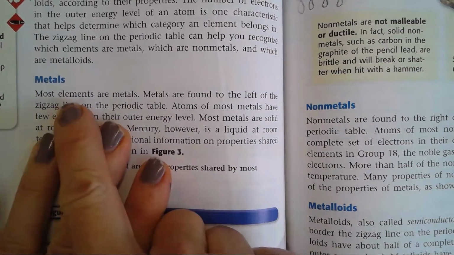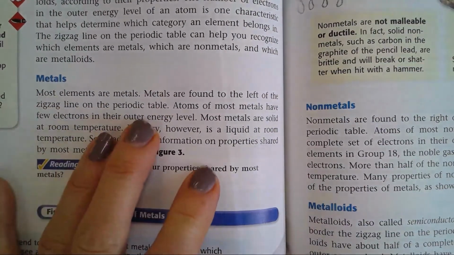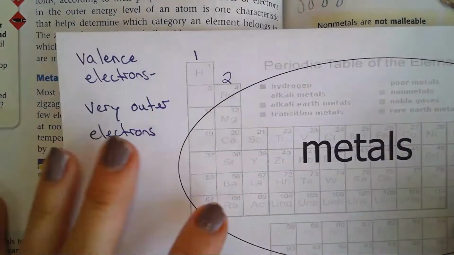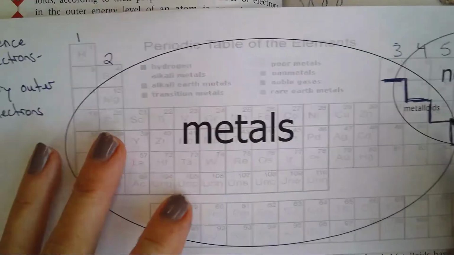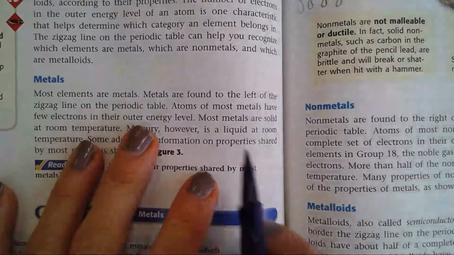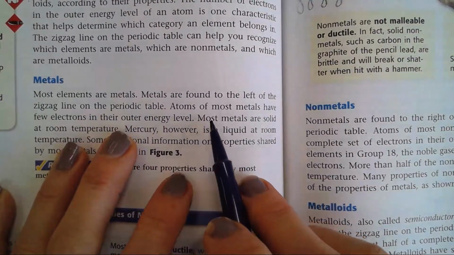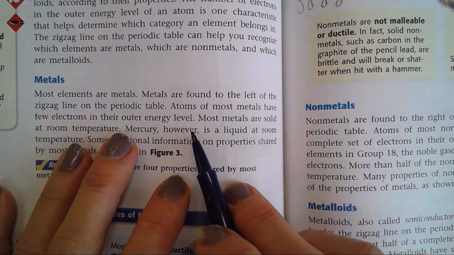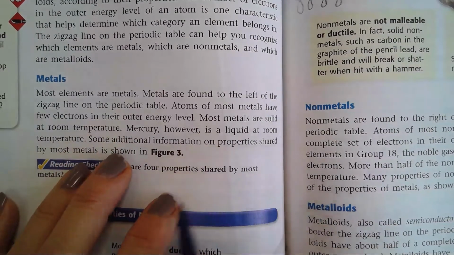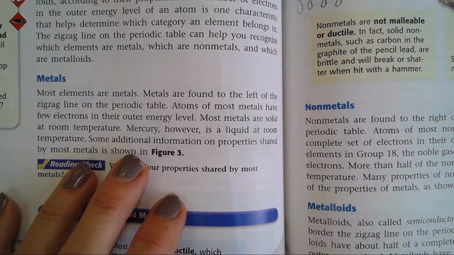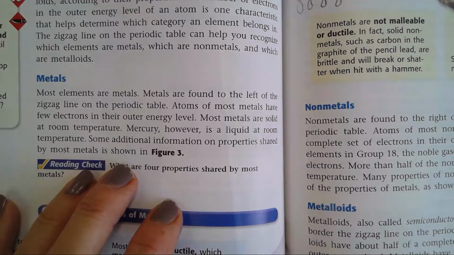Metals. Most elements are metals. Metals are found to the left of the zigzag line on the periodic table. So all of these here, here's my zigzag line, all of these are metals. Atoms of most metals have few electrons in their outer energy level. Most metals are solid at room temperature. Mercury, however, is a liquid at room temperature. Some additional information on properties shared by most metals is shown on figure 3.